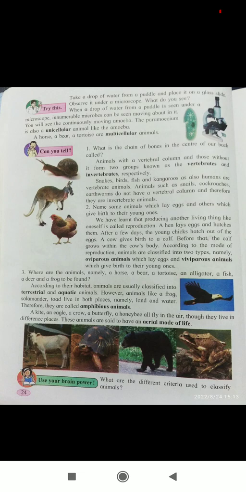Animals with a vertebral column and those without it form two groups, the vertebrates and invertebrates respectively. Snakes, birds, fish, and kangaroos, as also humans, are vertebrate animals. Animals such as snails, cockroaches, earthworms do not have a vertebral column and therefore they are invertebrate animals. Name some animals which lay eggs and others which give birth to young ones.